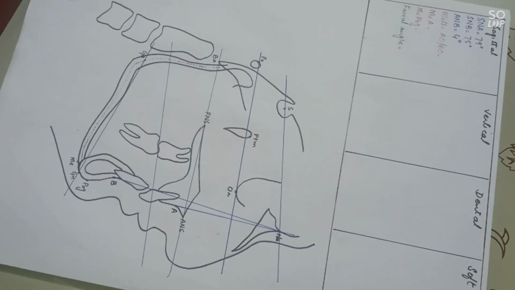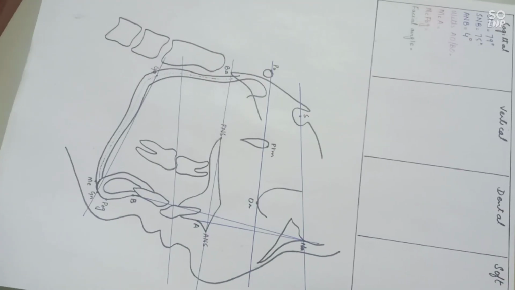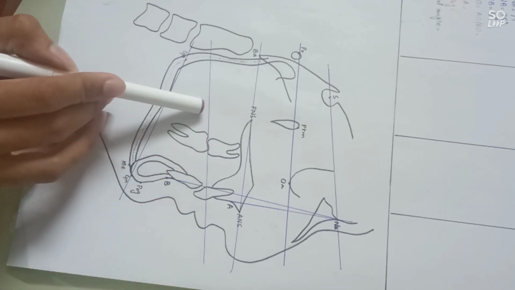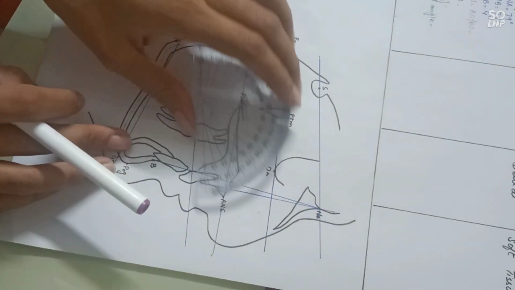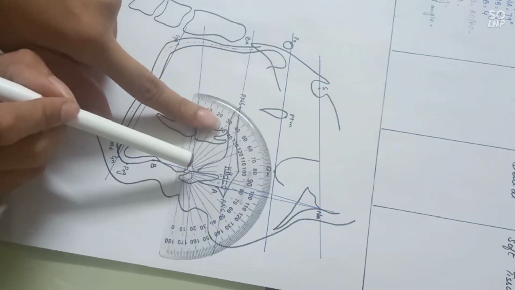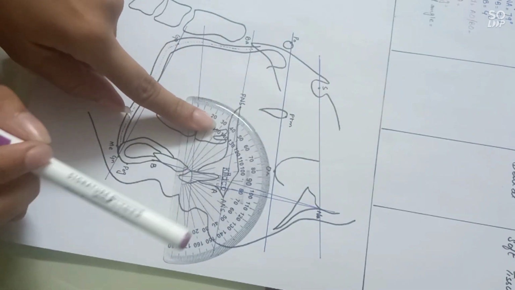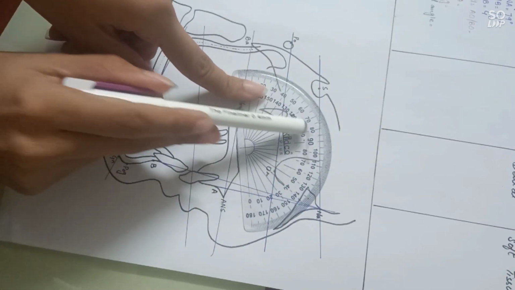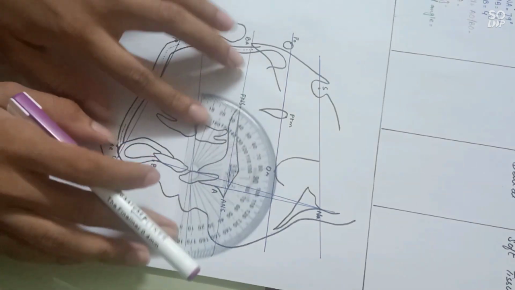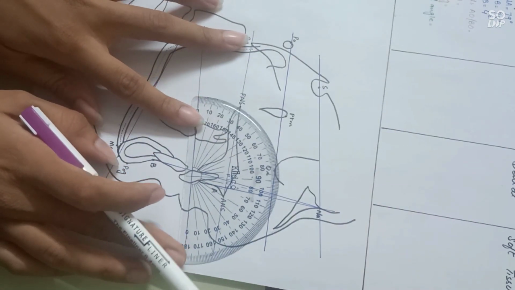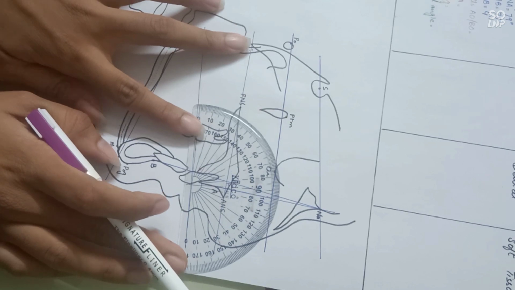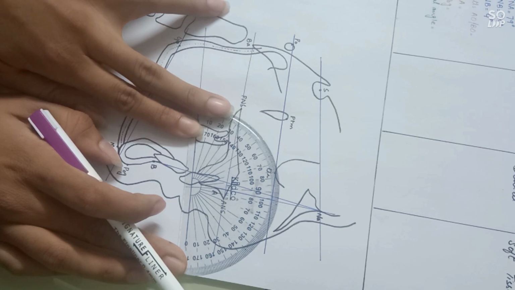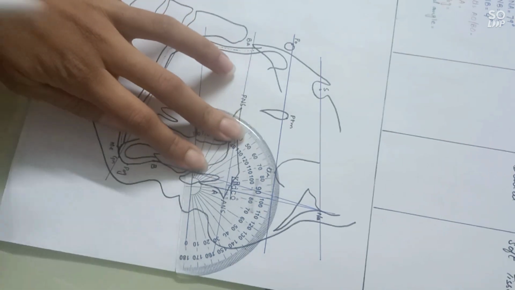Now moving towards width analysis. For the width analysis, you will take your reference, the occlusal plane, and place your D on the occlusal plane in such a way that your 90 degree line should coincide with your point A for AO, and for BO, your 90 degree point should coincide on B. Place your D on the occlusal plane. Move. This is my 90 degree point coinciding with point A.